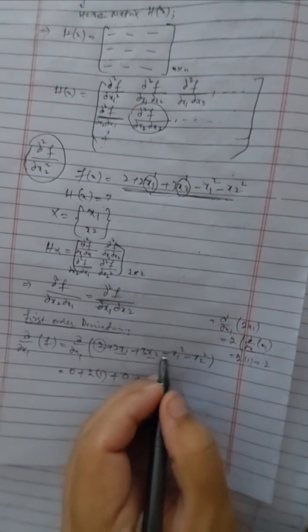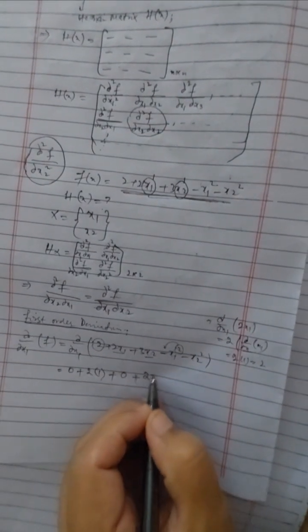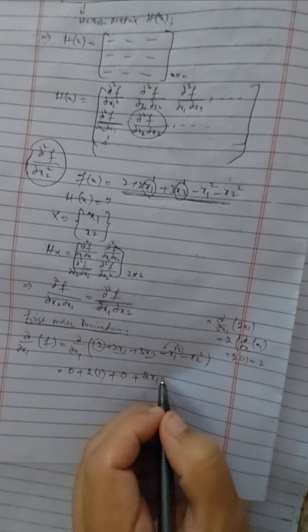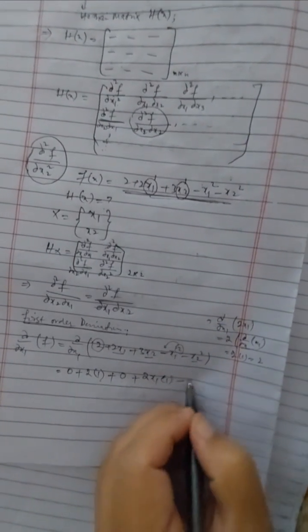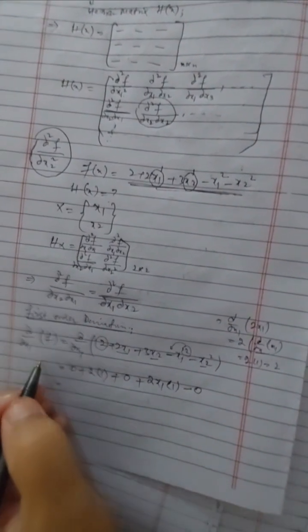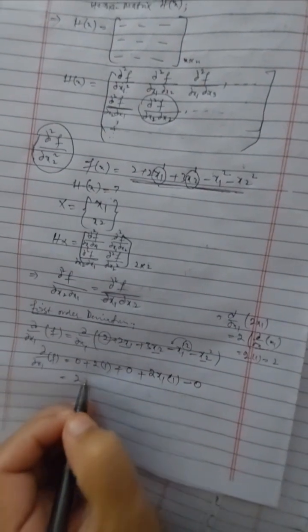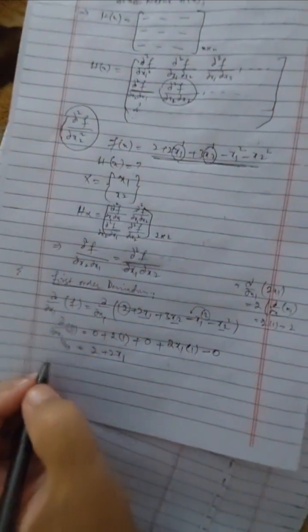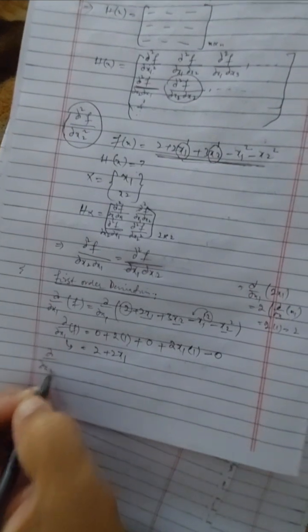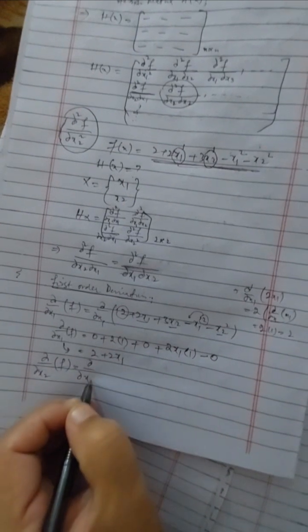It is x1 square, so it will become 2 into x1, and d by dx1 of x1 is 1. Minus it is x2, so it will also become 0. So d by dx1 of f is equal to 2 plus 2x1. Okay, so this is the first order derivative with respect to x1. Now the first order derivative with respect to x2 for this function, this is the partial derivative.